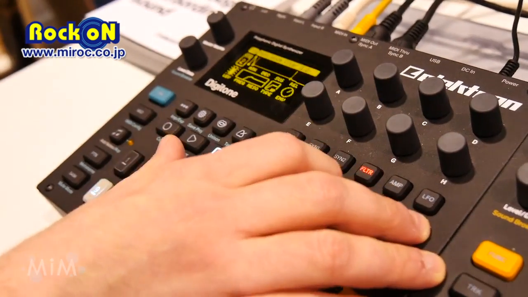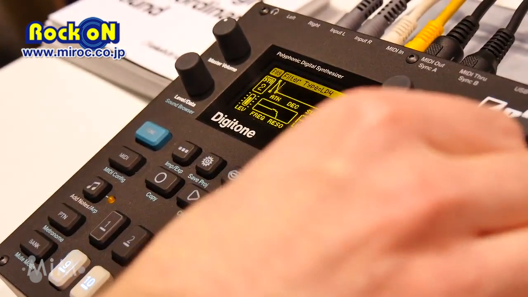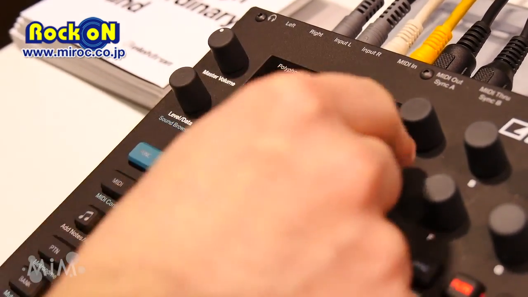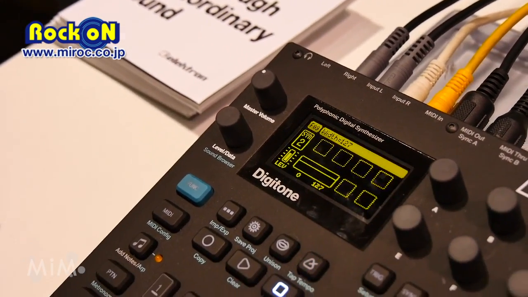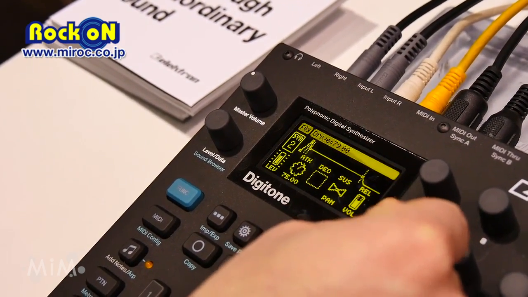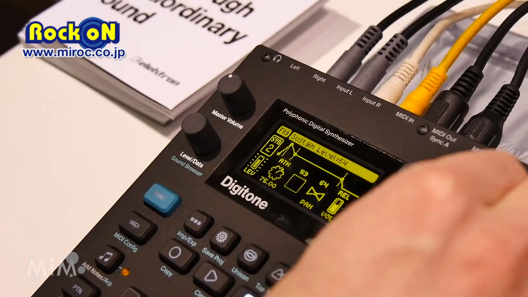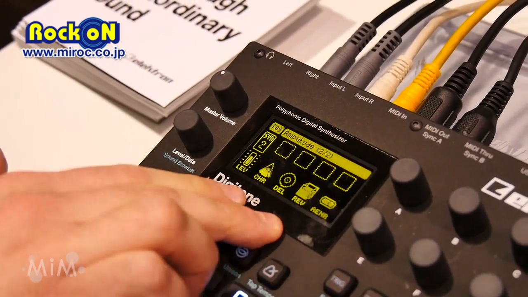Then, to make things much simpler and user-friendly, we have a multi-mode filter here, which has low pass and high pass. And we also have a bandwidth filter, so you can really shave off some frequencies. Then we have a drive parameter for each of the tracks, and we have a standard ADSR envelope for the amplitude. Then we have chorus, delay, and reverb effects.